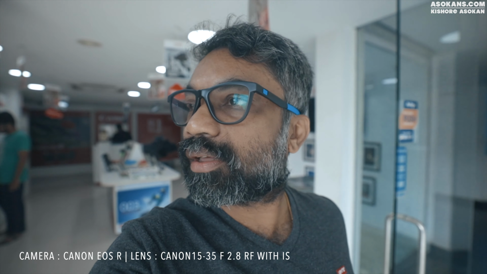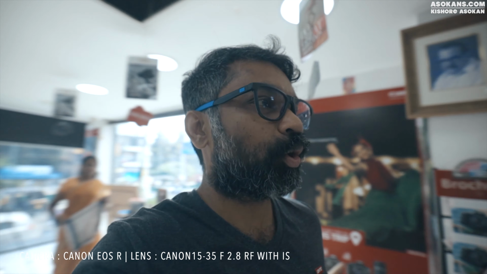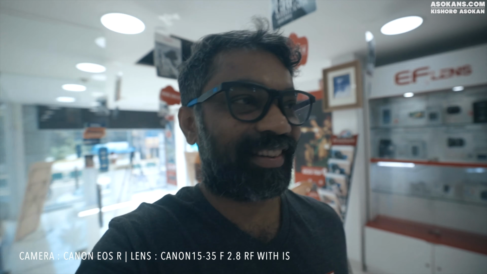I have changed to the new lens. The rest of the vlog would be on the new lens, the 15 to 35 f2.8 RF lens with image stabilization. This shop is in Trivandrum, Pattam, near the Fab India store. It's called Image Square. So if you want to buy any Canon products, you can come here.